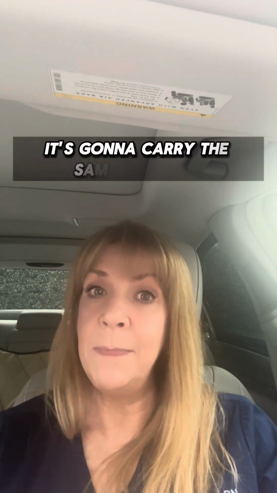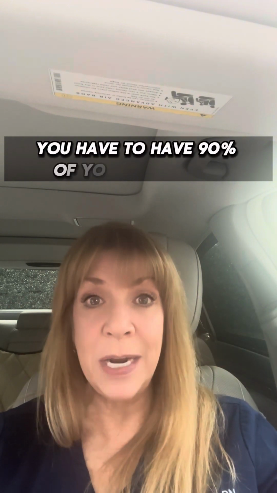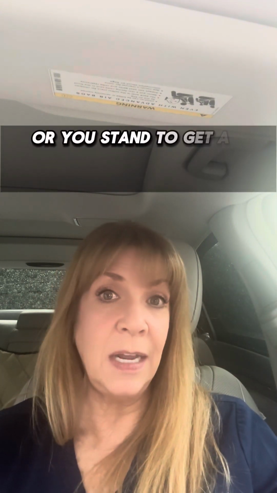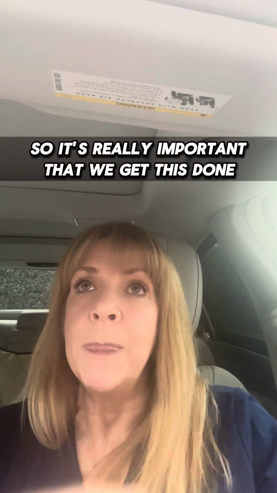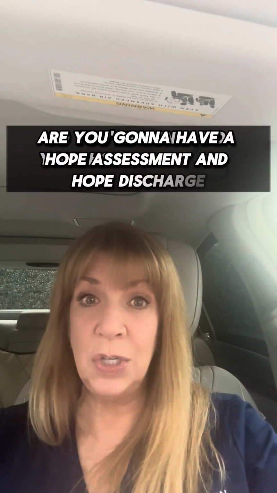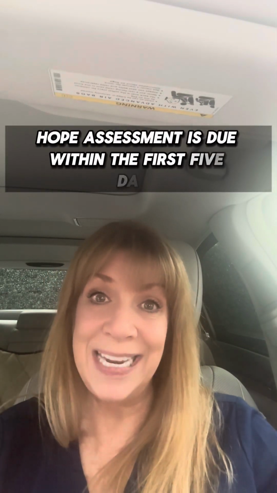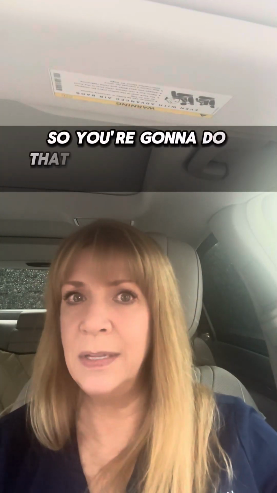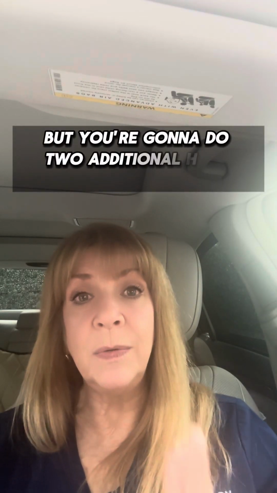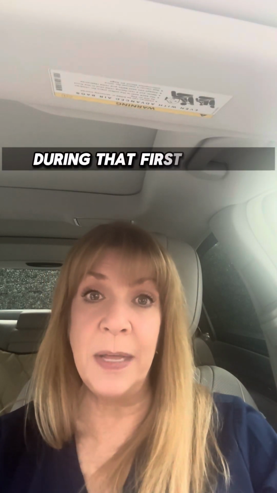It's going to carry the same penalties. You have to have 90% of your patients in, or you stand to get a 4% reduction in reimbursement. So it's really important that we get this done. Now you're going to have a HOPE assessment and a HOPE discharge, just like on the HIS. HOPE assessment is due within the first 5 days. It's probably going to be on your comprehensive assessment anyway, so you're going to do that when you admit the patient. But you're going to do 2 additional HOPE visits during that first month.